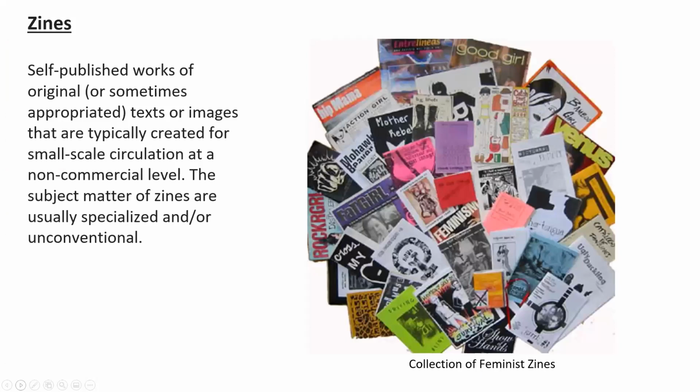So for our project, we're going to be creating a non-objective narrative zine. You may have heard of a zine before. A zine is basically just a term for a self-published work. It is original. It is something that you created yourself. You published it yourself. It often contains text or images that are typically created for small scale circulation.